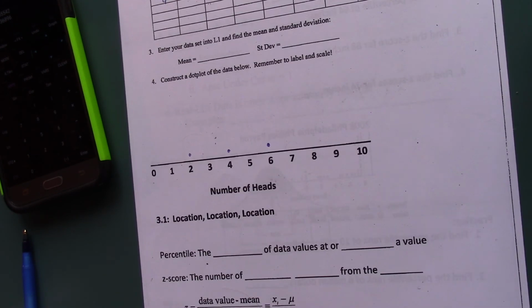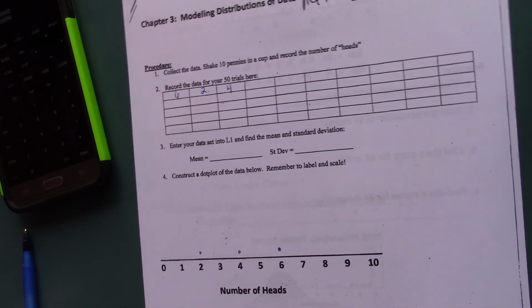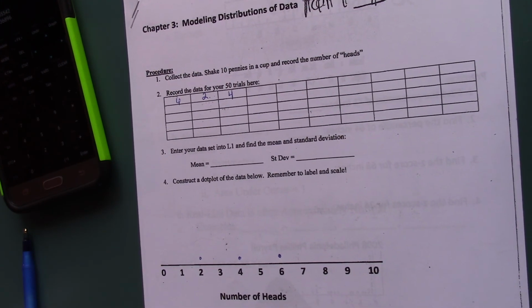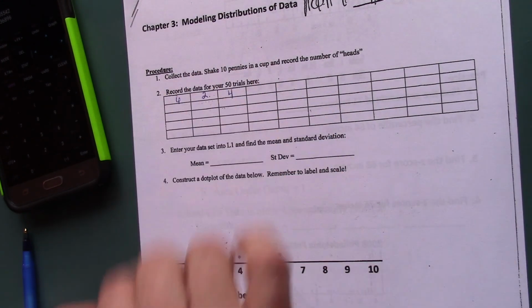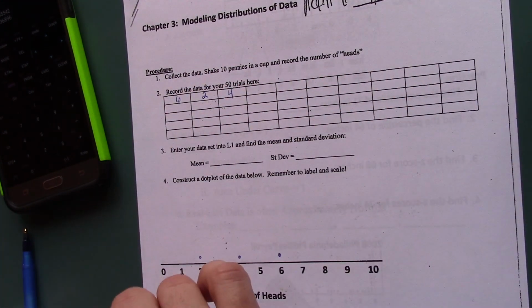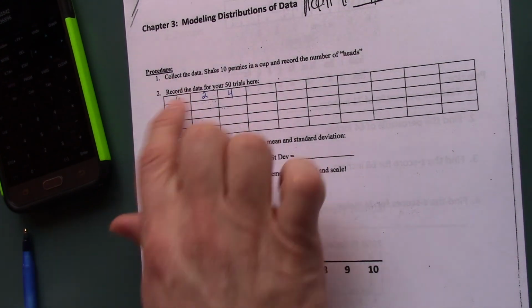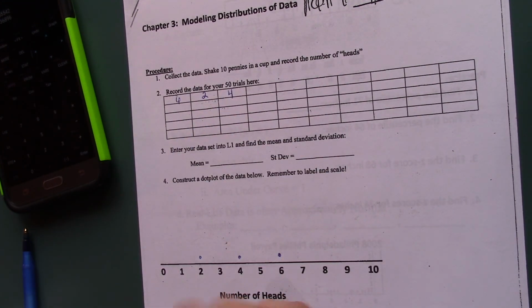Again, I will post this packet online, but for today, you don't even really need this to be on a piece of paper. Just grab some random piece of paper, log your 50 trials, so write them all down. Doesn't matter if you go this way or that way, right? Or just on a scrap piece of paper, just write your 50 down, okay? Obviously, all of your numbers are going to be between 0 and 10.